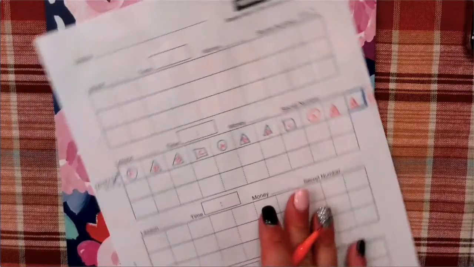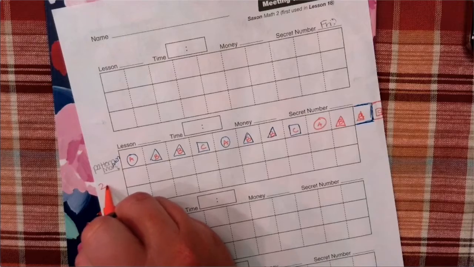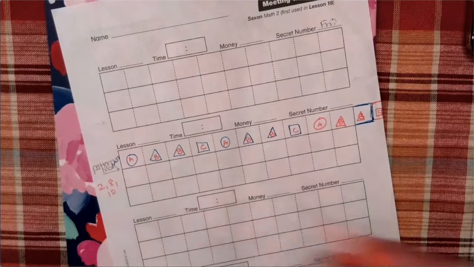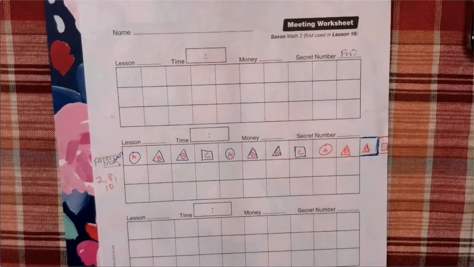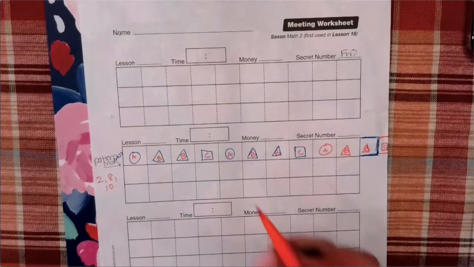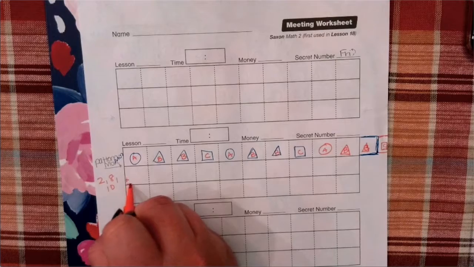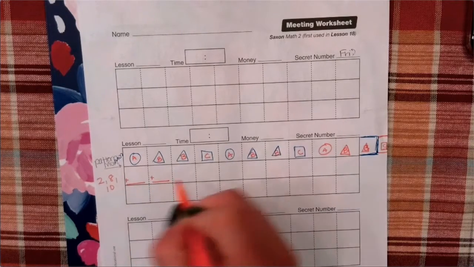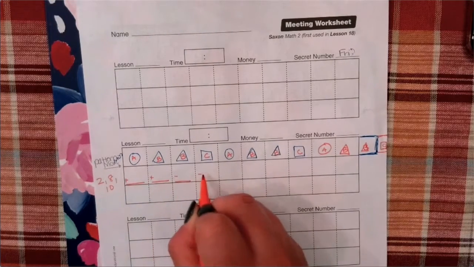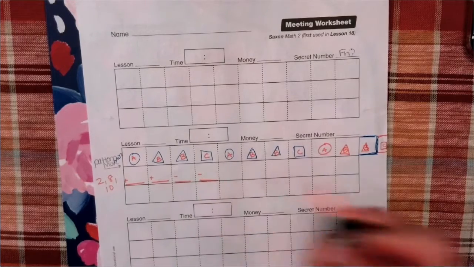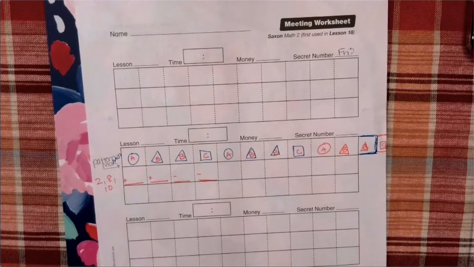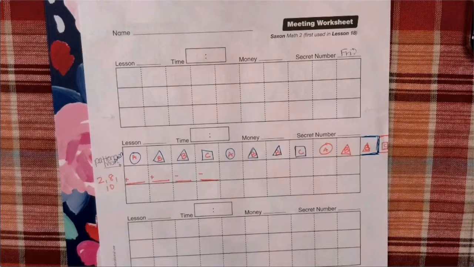And then the other thing I'd like you to do, I know, really crazy. I want you to write 2, 8, and 10. We want to make some addition and subtraction problems with 2, 8, and 10. So we're going to have adding here, and subtracting. So 2, 8, and 10. How can I make my adding problem with 2, 8, and 10? Those are the only numbers I can use.